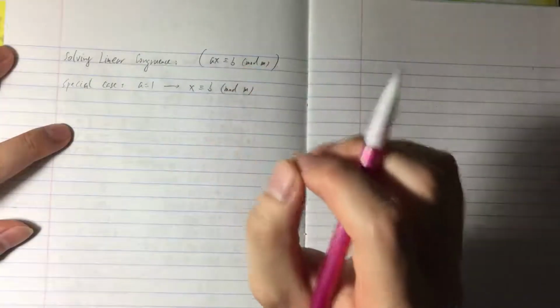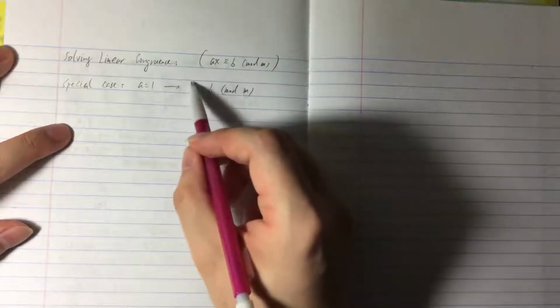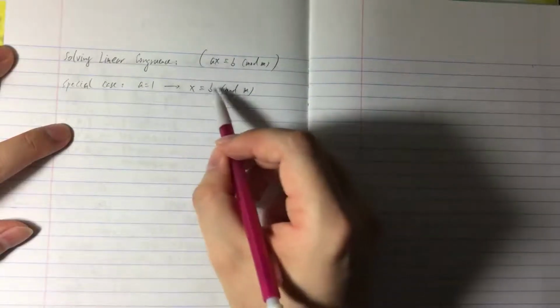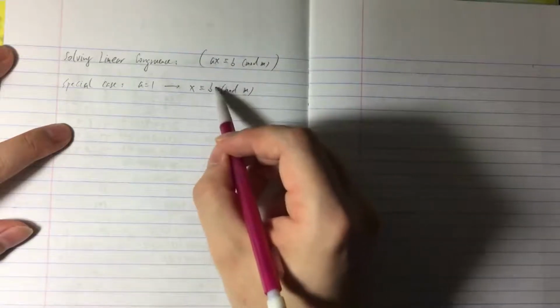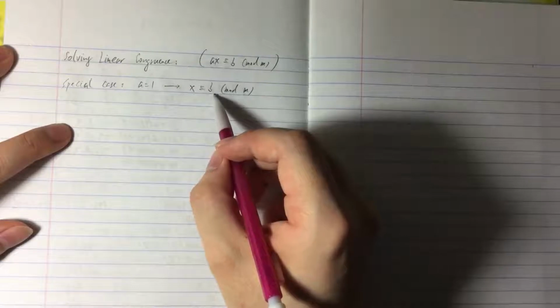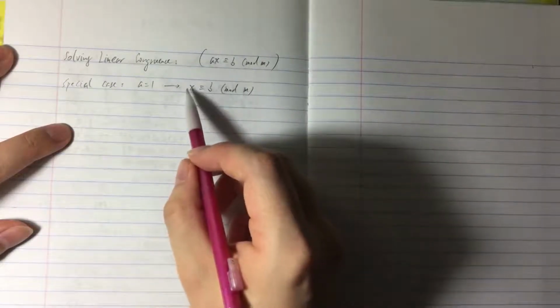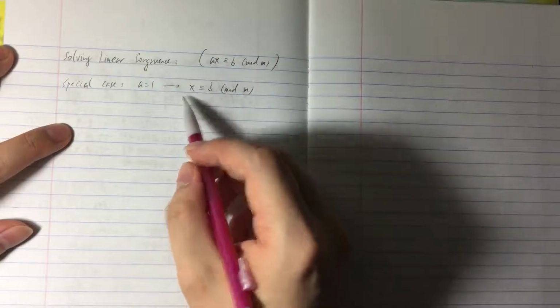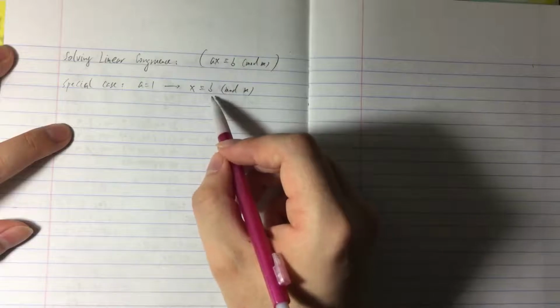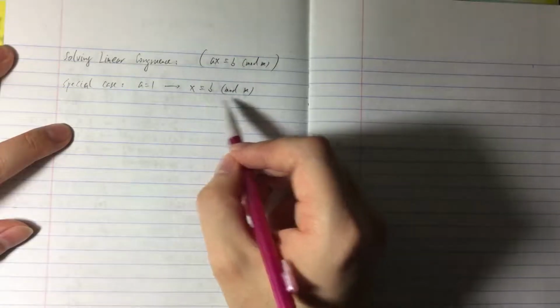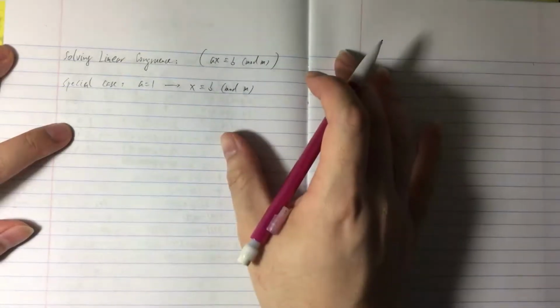The rule to solve linear congruence is we try to get X by itself on the left side. On the right side, the number must be the least non-negative residue mod M. Let's look at some very simple examples first.